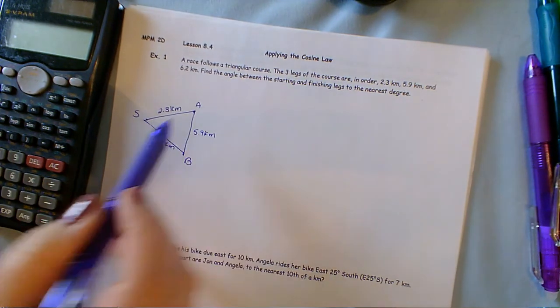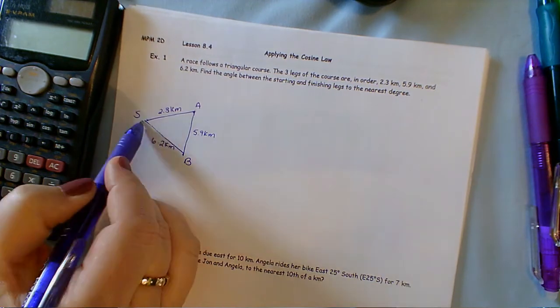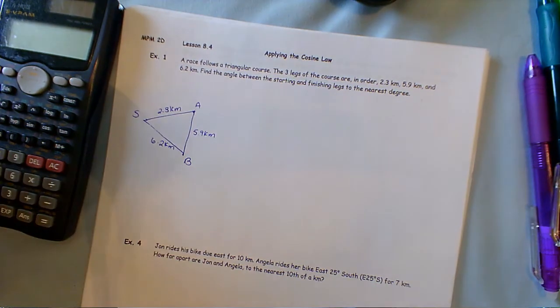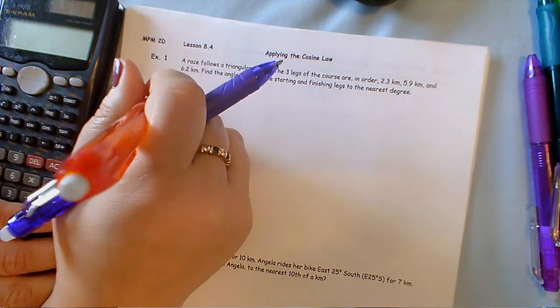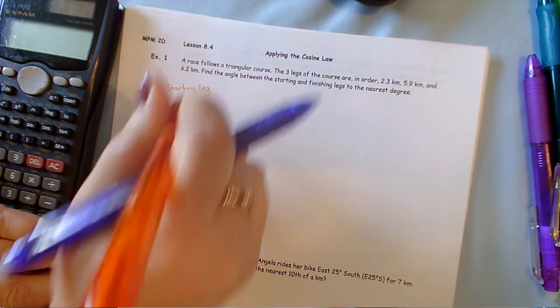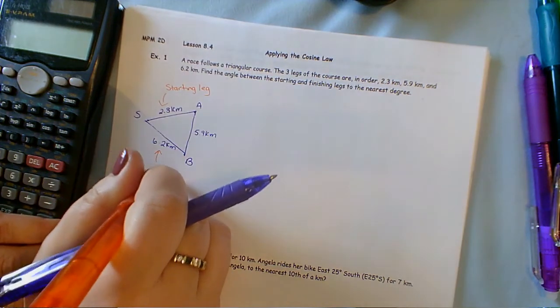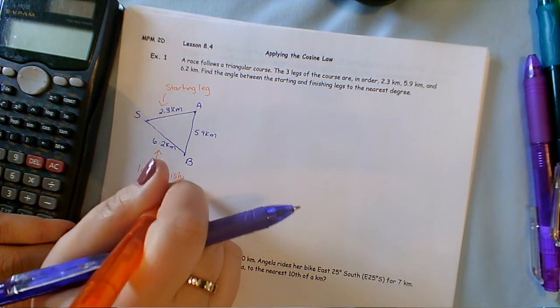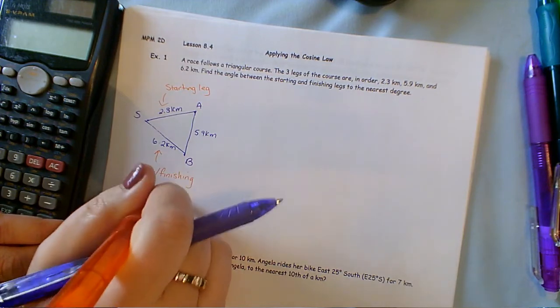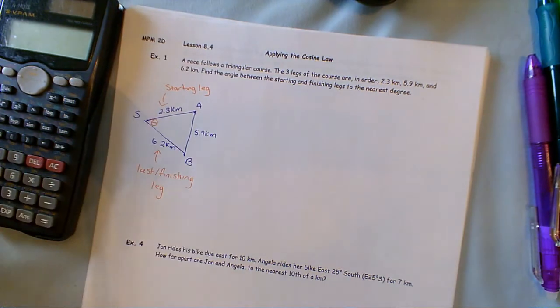So this is the starting leg. That's what this means. This guy is the last or the finishing leg. Okay, so what it wants is the angle between them. It wants angle S. So that's what we need to do. We need to find angle S.